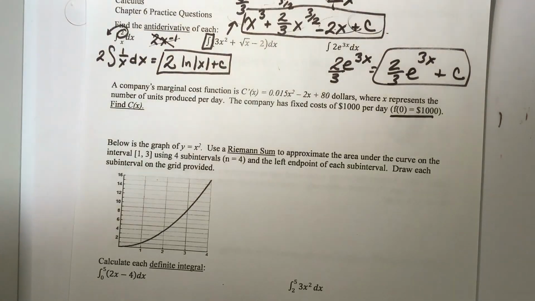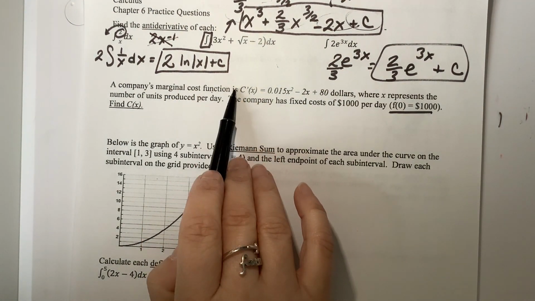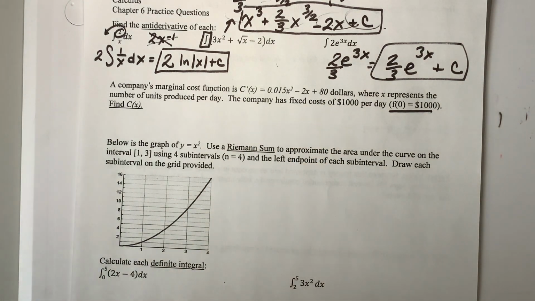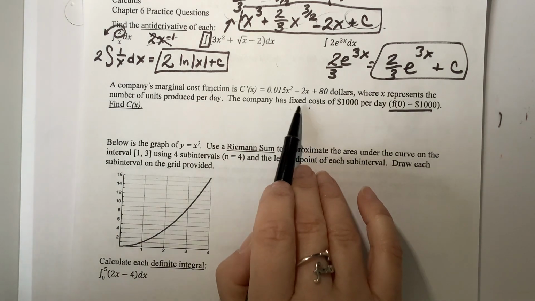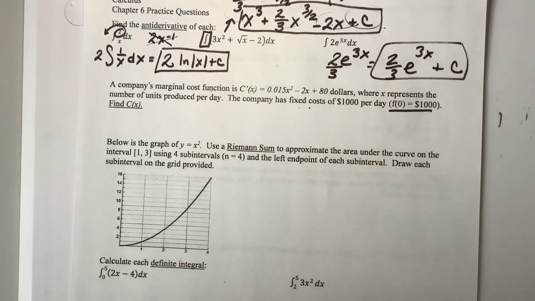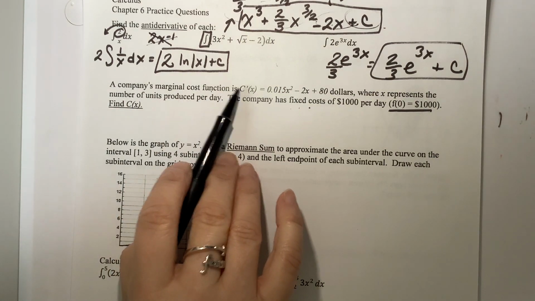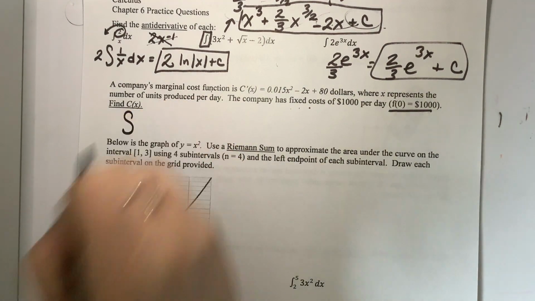Here's an example. A company's marginal cost function. Marginal means it was a derivative. Okay, it was this formula. X represents the number of units produced every day. The company has a fixed cost. That means on a day that it's closed, nothing is produced, they still have $1,000 worth of bills to cover things like insurance, rent, all of those things. Okay, they want us to find C of x. They gave us the derivative, they want us to find the original. That means I'm doing antiderivative.